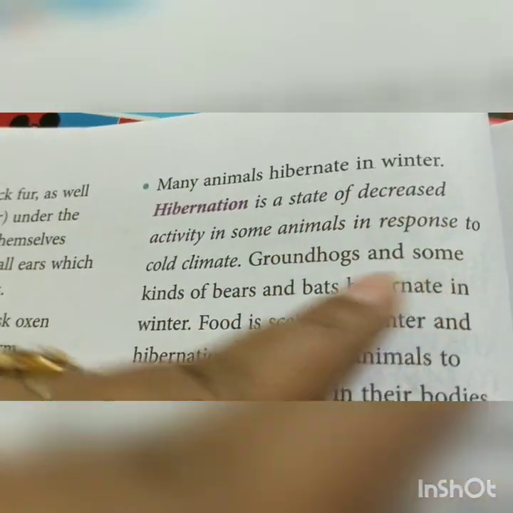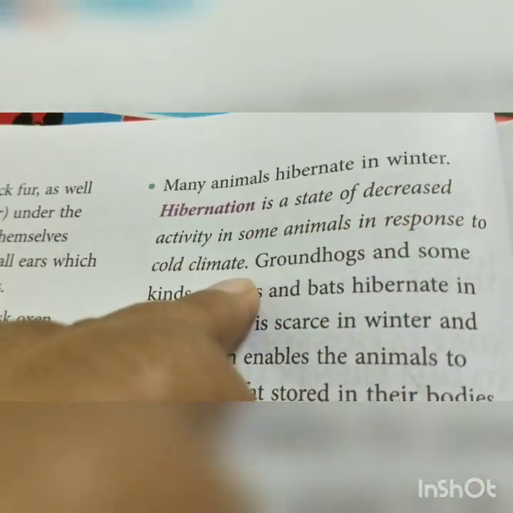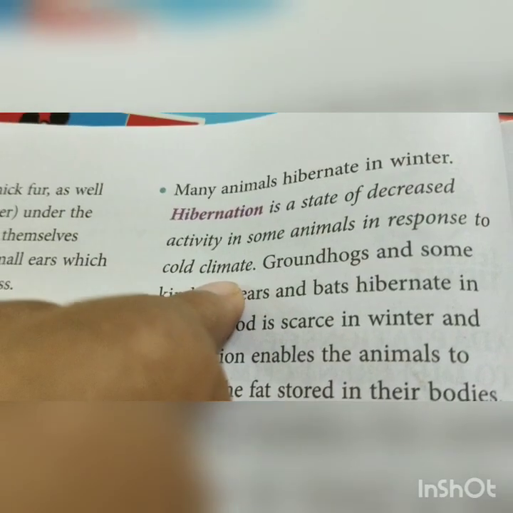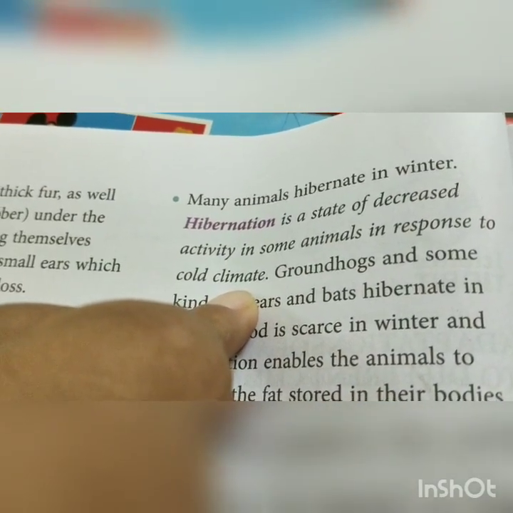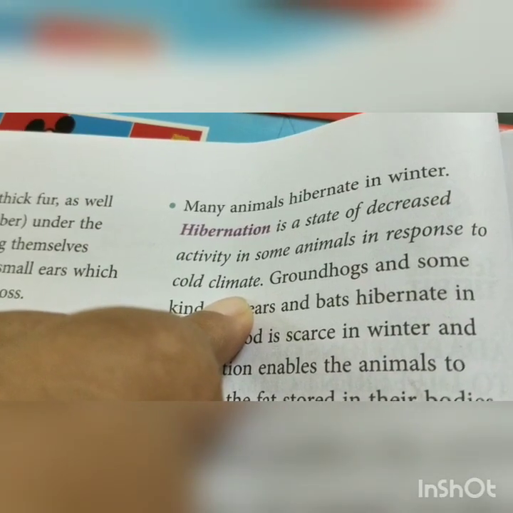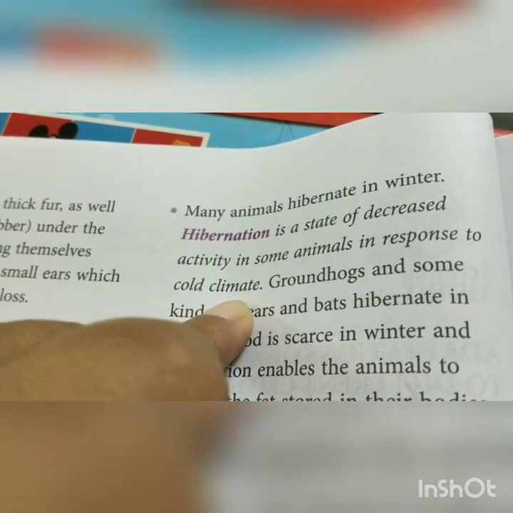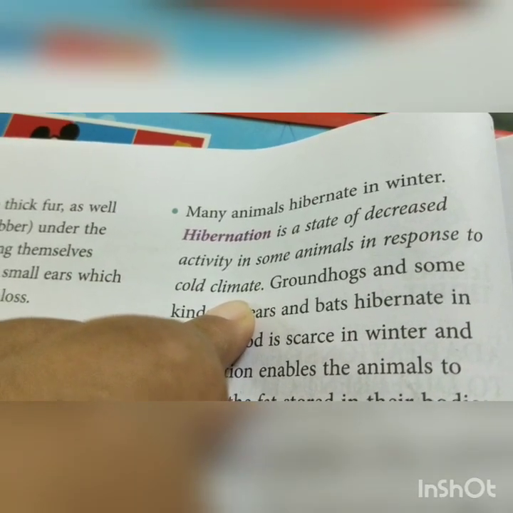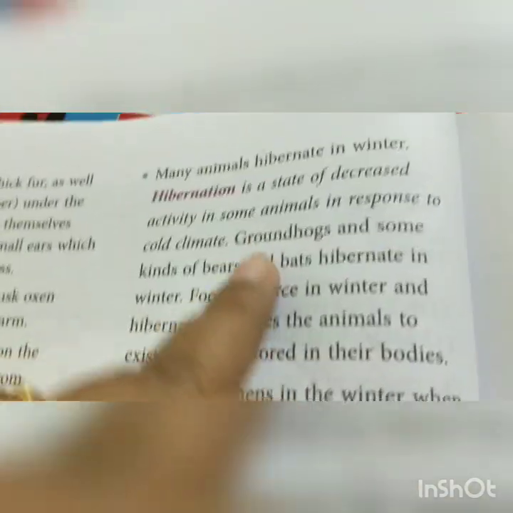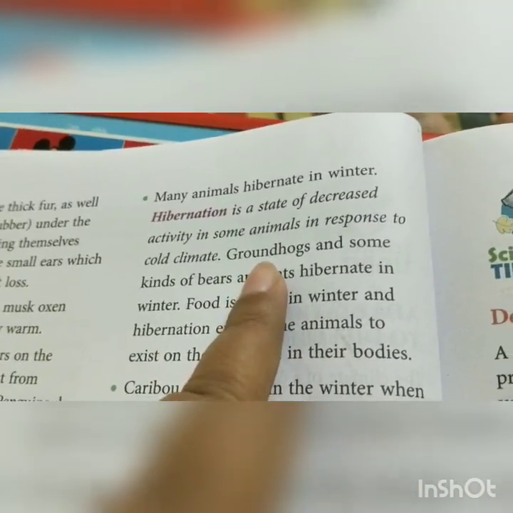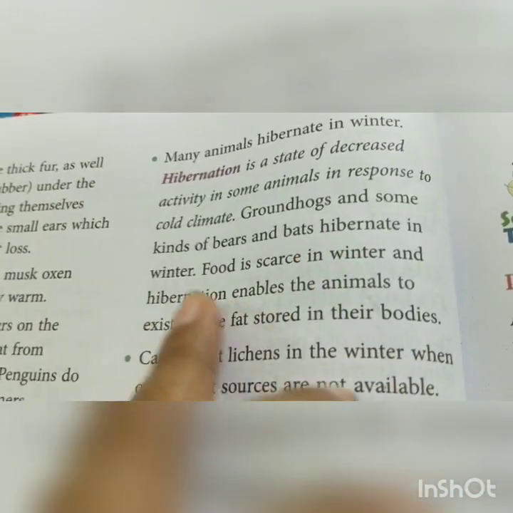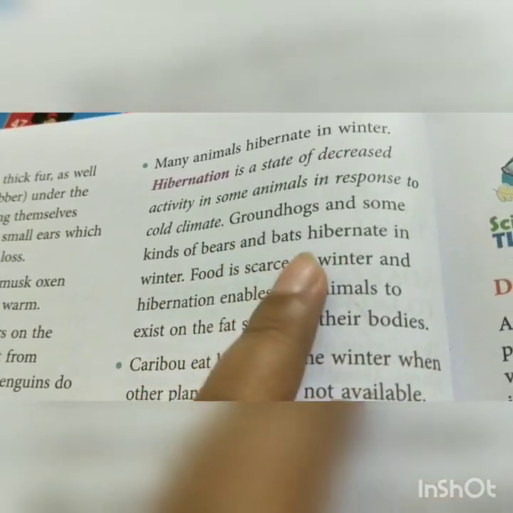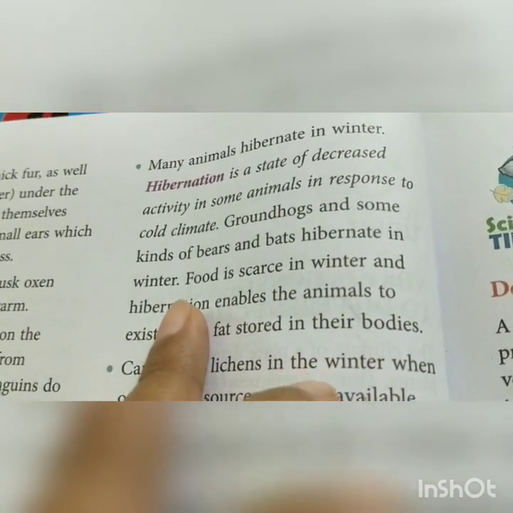So it's a state of decreased activity in some animals in response to cold climate. During the cold climate, they do very little activity, and maximum time they used to sleep or stay under the snow. Groundhogs and some kinds of bear and bat hibernate in winter.